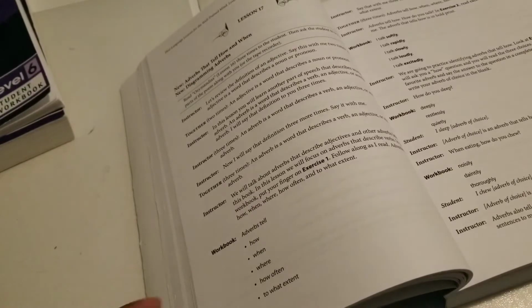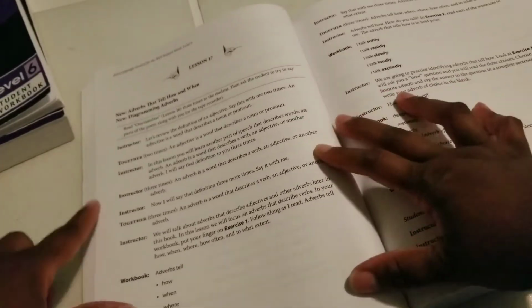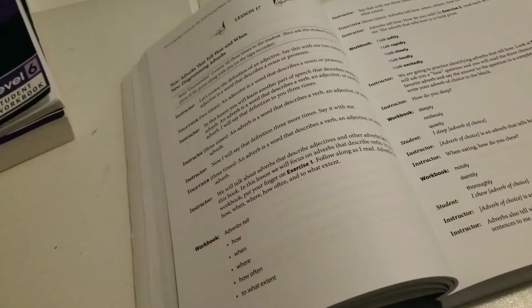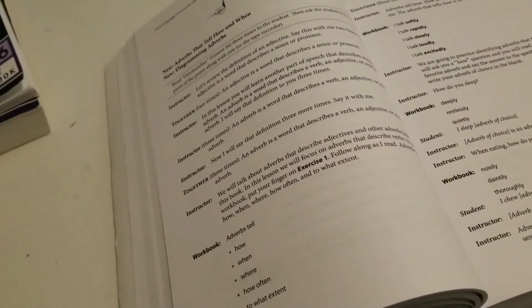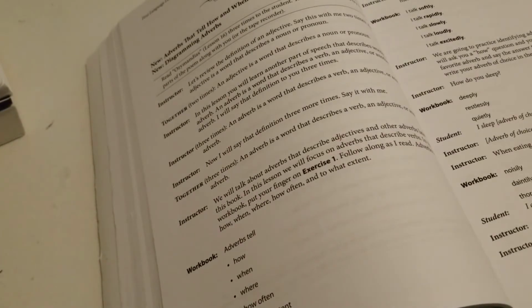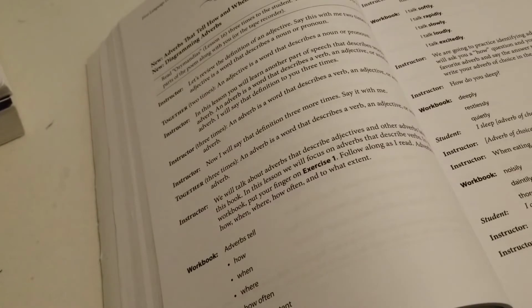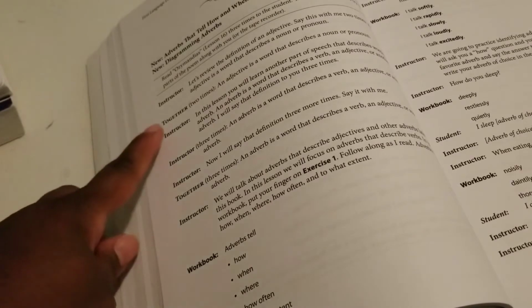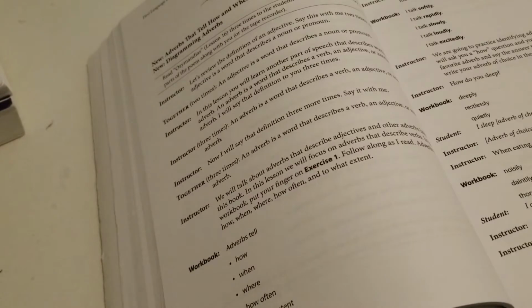So let me just give you an example. I would start off. It says instructor. So as the instructor, I would start off and I would say, let's review the definition of an adjective. Say this with me 2 times. An adjective is a word that describes a noun or pronoun. And then next it says together. Say it twice. So, okay, are you ready? What is an adjective? Let's repeat it.